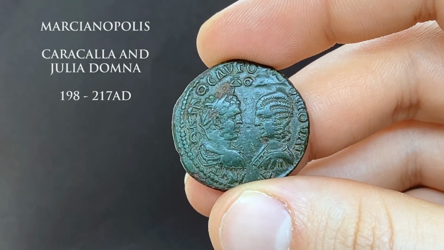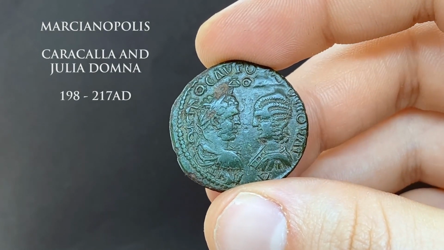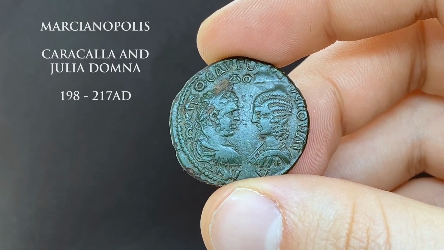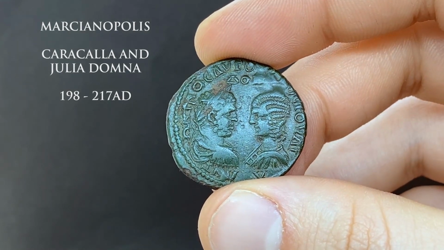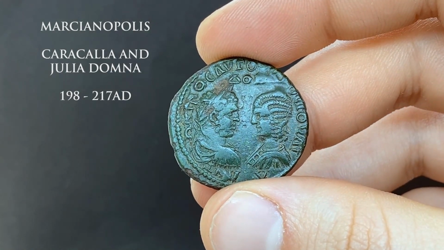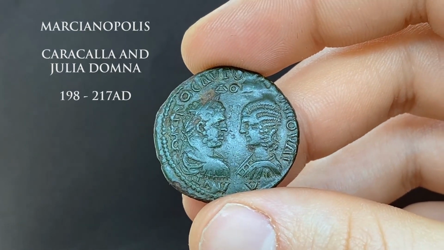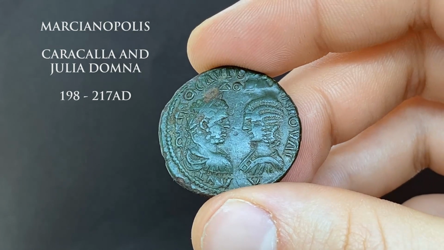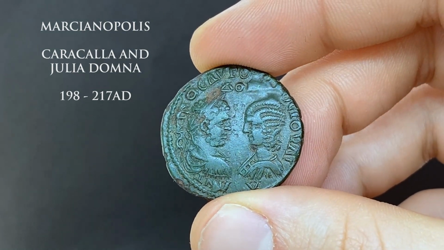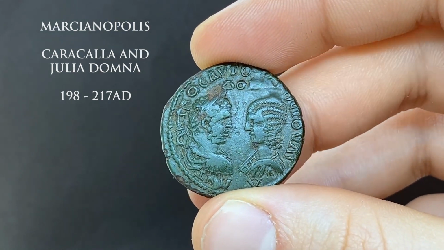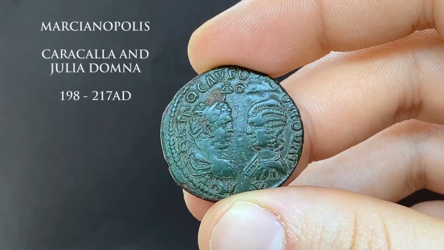This coin, struck at Marcianopolis around 198 and 217 AD, shows Caracalla, now emperor after the death of his father, Septimius Severus, receiving the full support and acceptance of his mother, Julia Domna, as the new leader of the empire, and she aims, through this coin, to show she supports him totally.